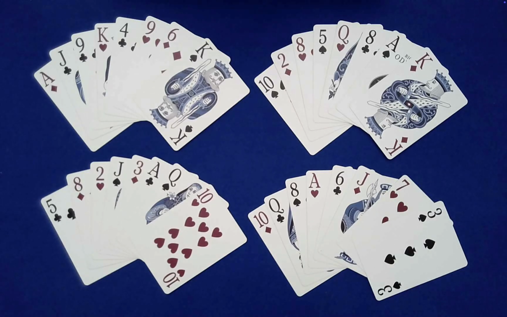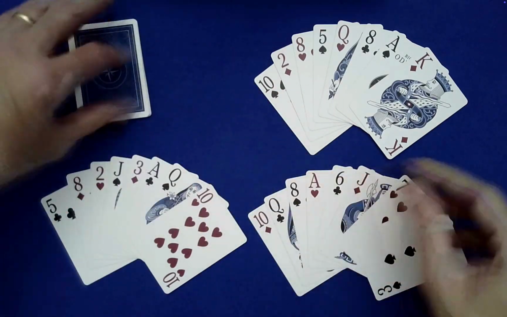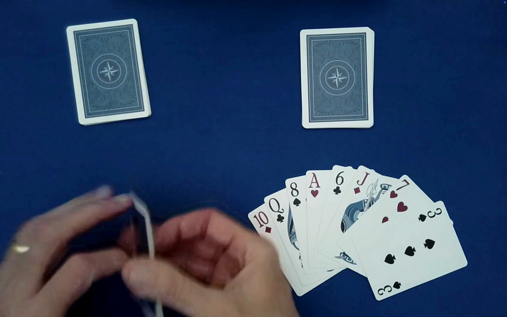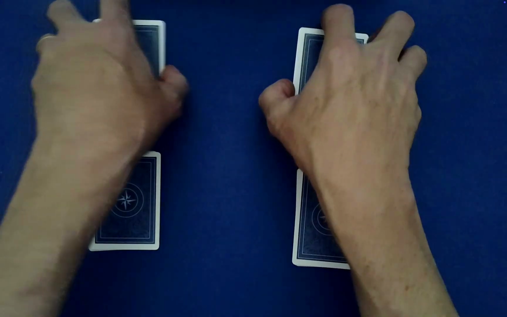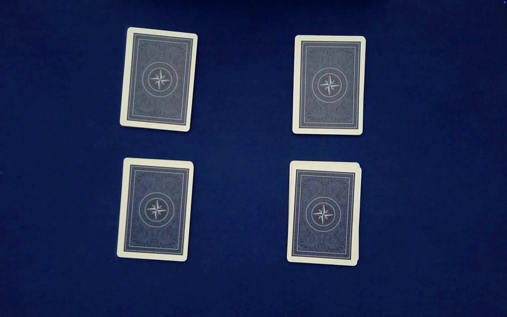Okay, as you can see, I have 4 sets of 8 cards on the table. And we're going to go ahead and mix these according to your request. So let me just gather them up in preparation for mixing here. We're going to use 4 very effective ways of mixing cards.